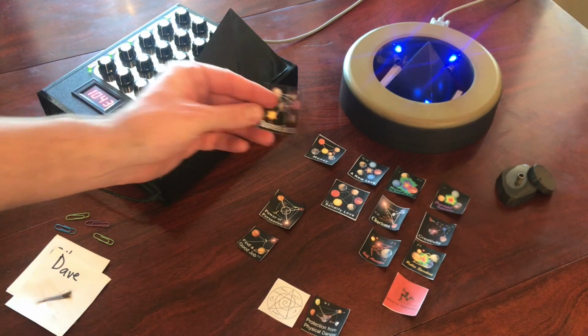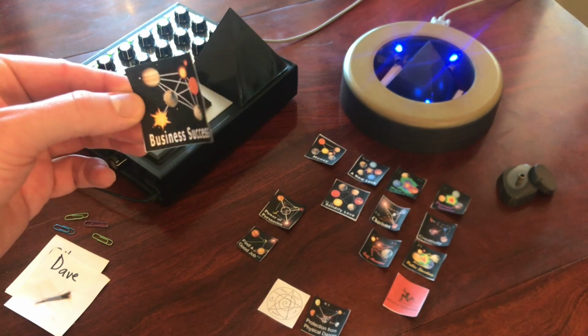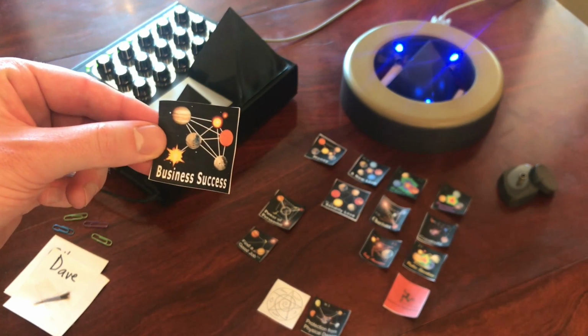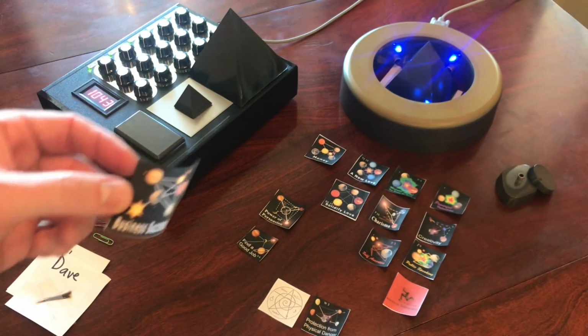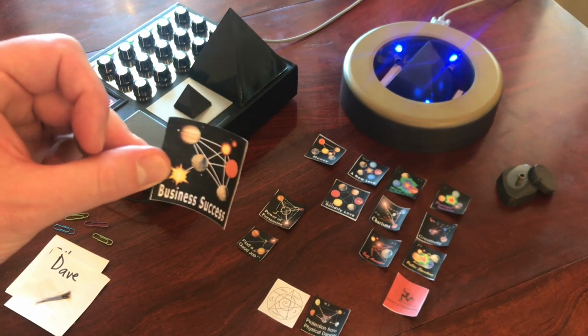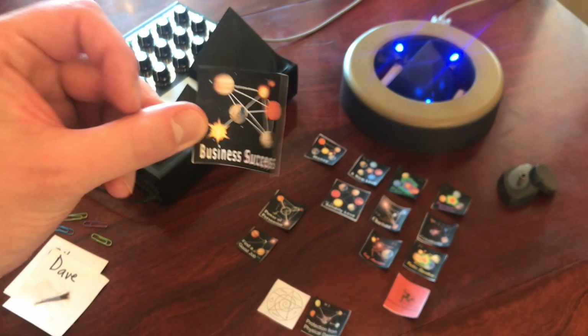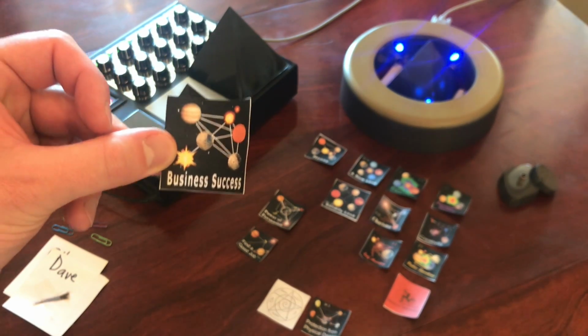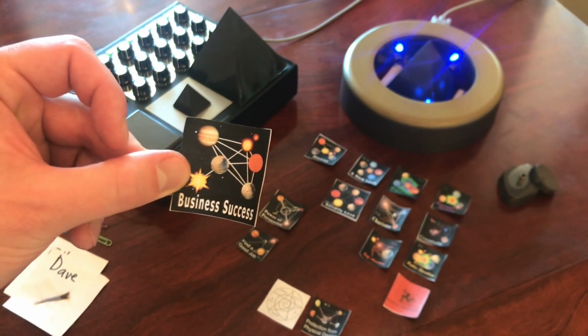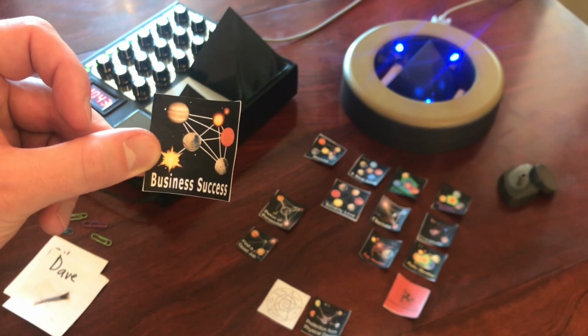So this is money. Another one, this is general business success. We've been running this one on our own business for years. Karl has as well. So this is a general business success. If you have a business, for instance, a lot of people who buy our generators have their own business of some sort.